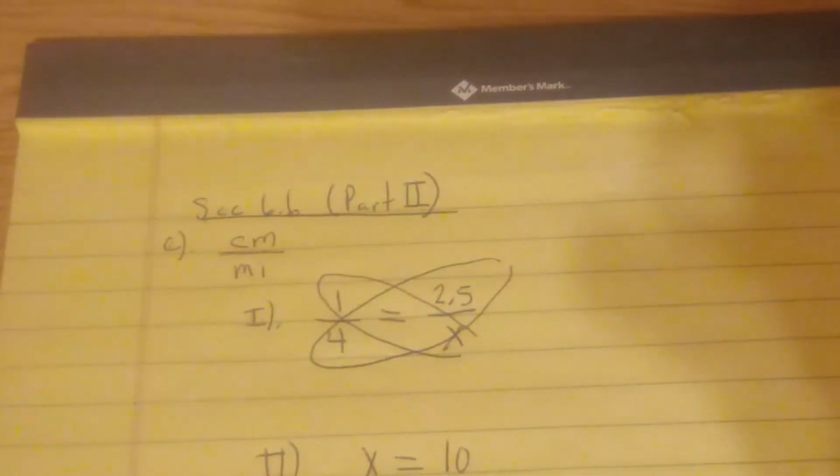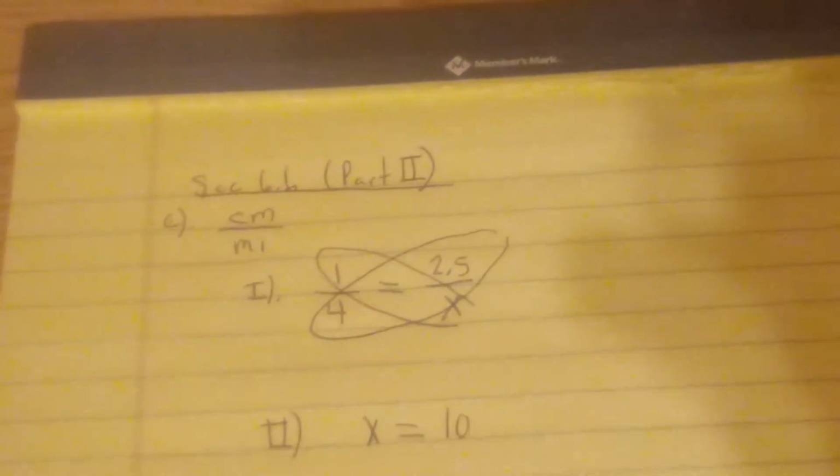So, like before, we're going to multiply diagonally, just like the technical aspects we dealt with before. Remember, the first thing is to set up your proportion. Second thing is to go ahead and solve for it. So we multiply 1 times x, which will be 1x, or simply x, and 4 times 2.5, which will be 10. You don't have to divide by 1 because it's already understood that we have that 1 in front of x right there.